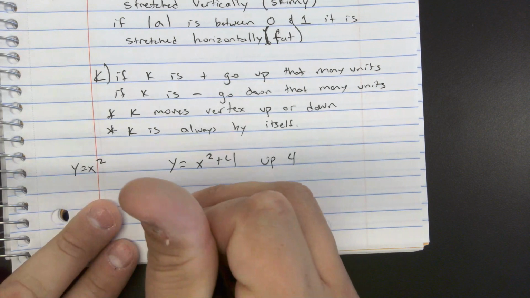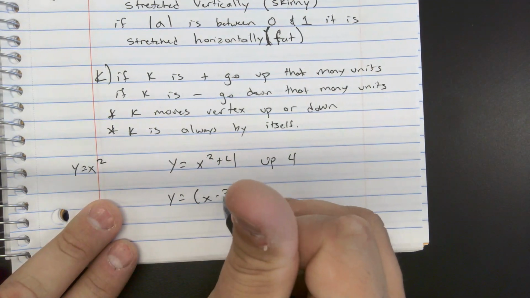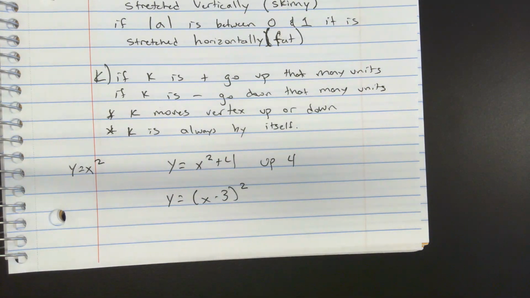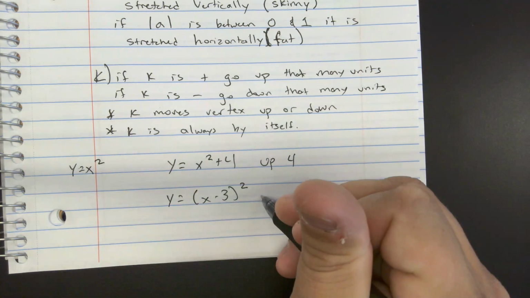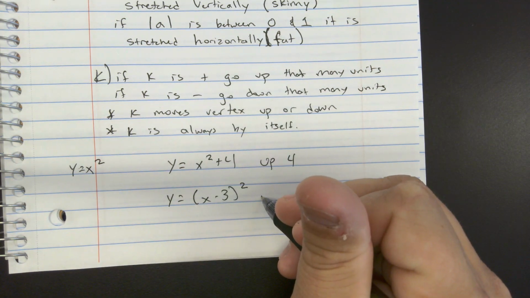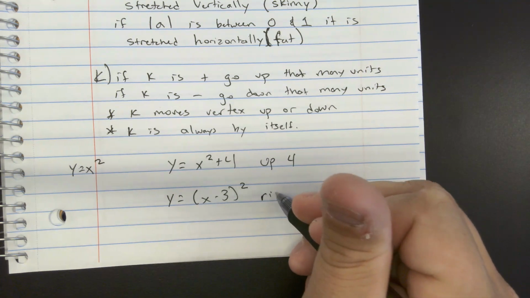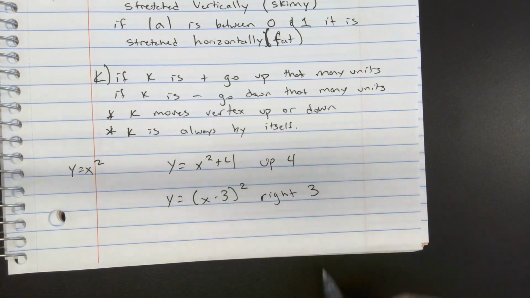Okay, if I have y equals x minus 3 squared, is that H or K? H. How do you know it's H, Kason? It's inside of parentheses. But it's a negative 3, so which way are we moving? It's not up or down. H doesn't tell us up or down. H tells us left or right, so we're going to go right 3. So on your homework, you're going to grab it here. Look at this. So it looks like this. You're going to click on the parabola and drag it to the right 3.